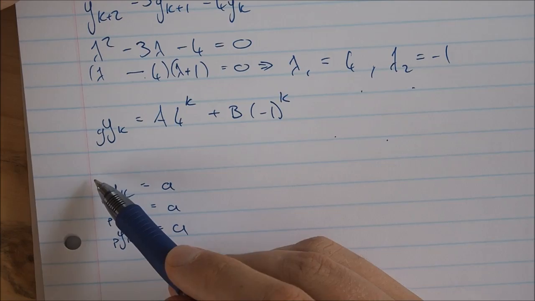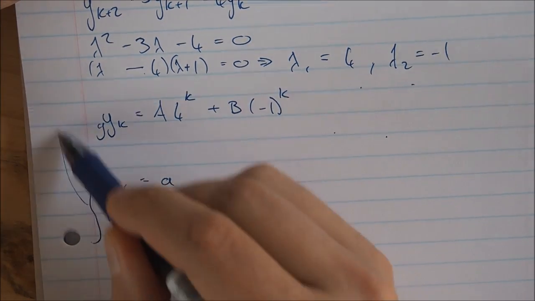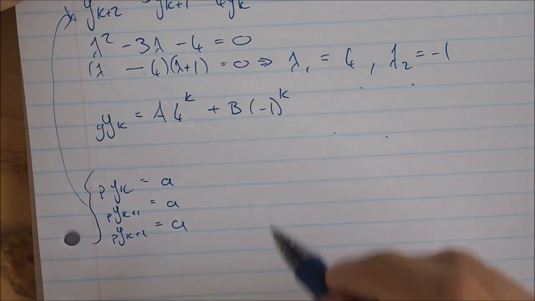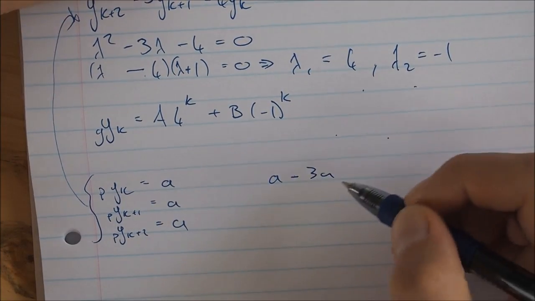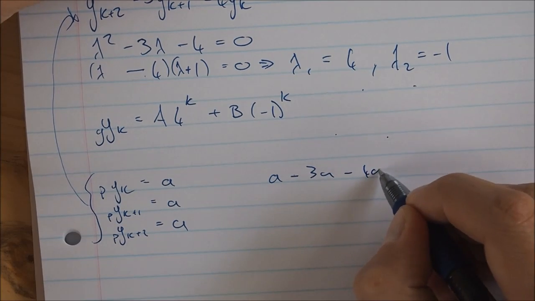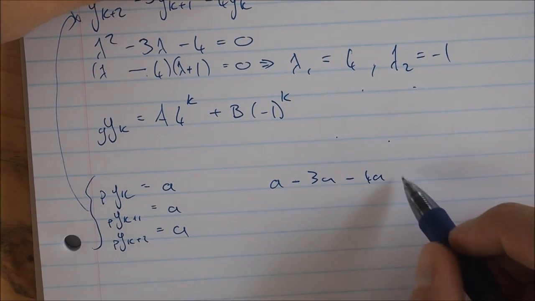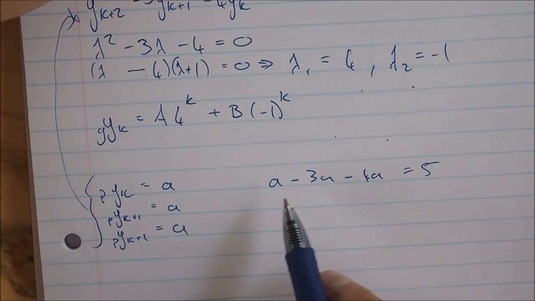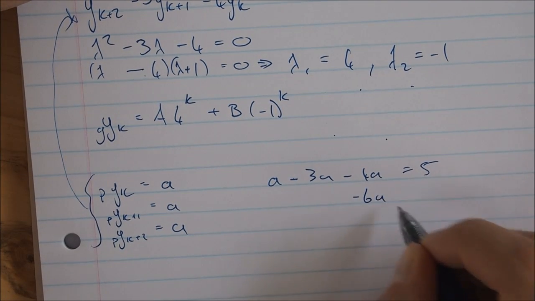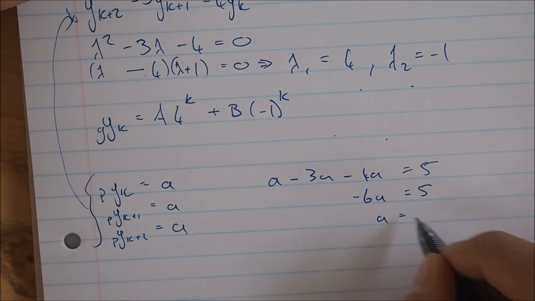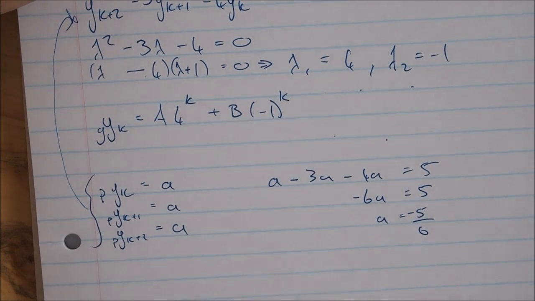Now I'm going to take these three equations and plug them back into my original equation, and I'm going to get a from the first term minus 3a from the second term minus 4a from the third term must equal 5. So I have a minus 3 is going to be minus 2, minus 4a is going to be minus 6a equals 5. So a is minus 5 on 6.